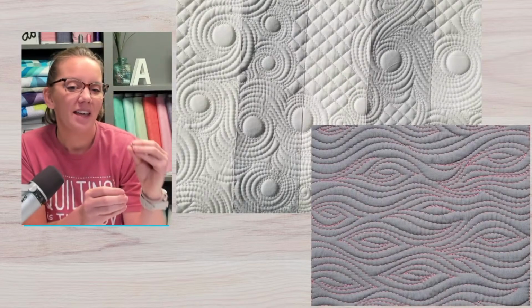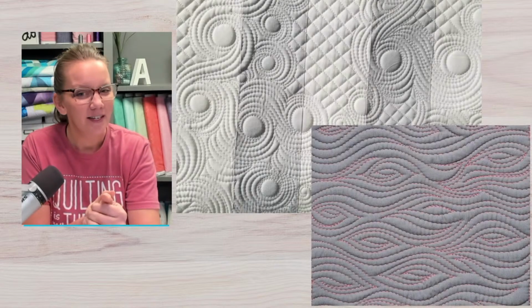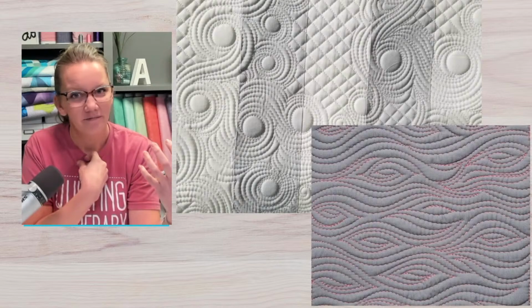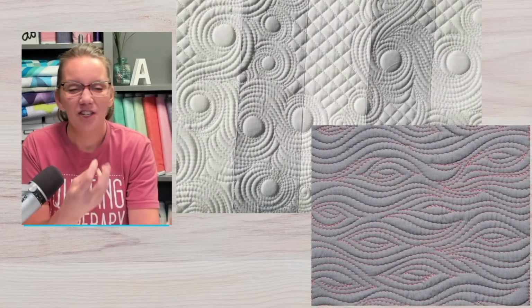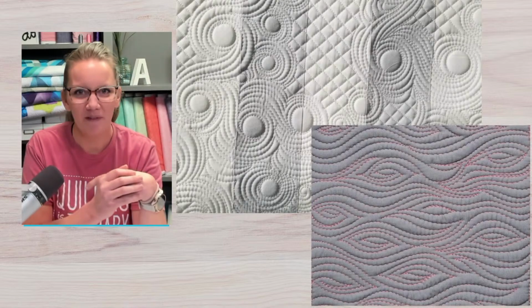Or I can pick something like the wood grain that still gives it a nice texture, but I know that it's easier and quicker for me to quilt, right? So as you're quilting, be honest with yourself about how it's going, like this is taking forever. This is probably a design I'm not going to do if I'm on a time crunch.